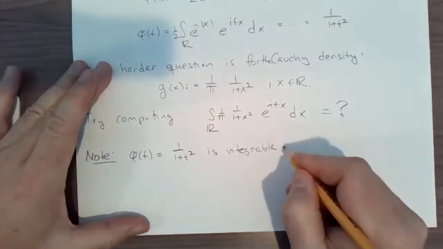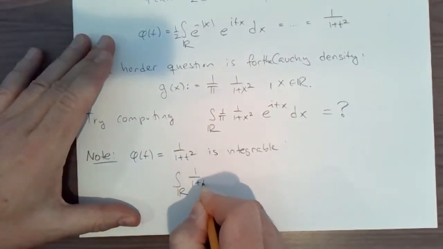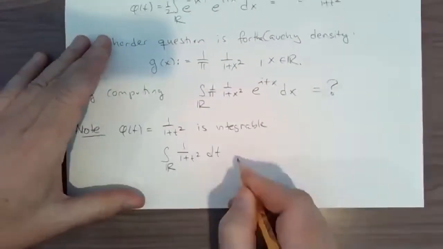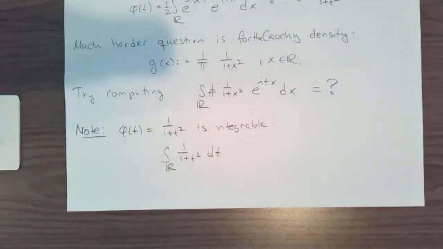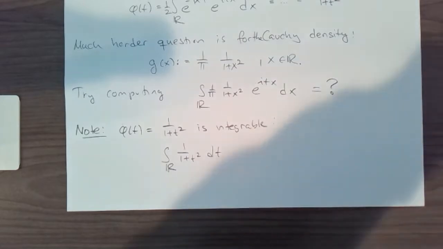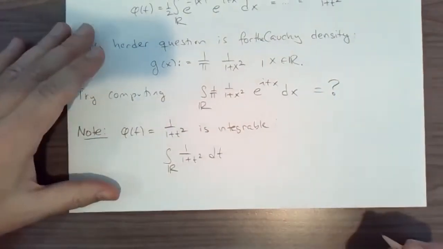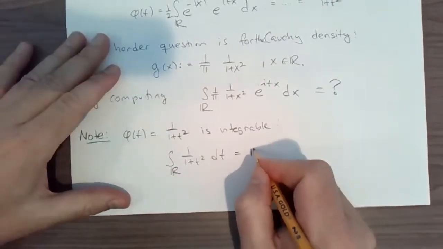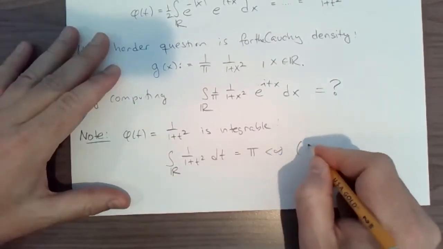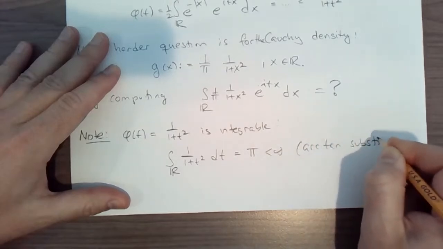Again, what you need to do is integrate over R 1 over 1 plus t squared dt, and this is that arctan substitution that we had in the very beginning. I believe it comes out to pi.